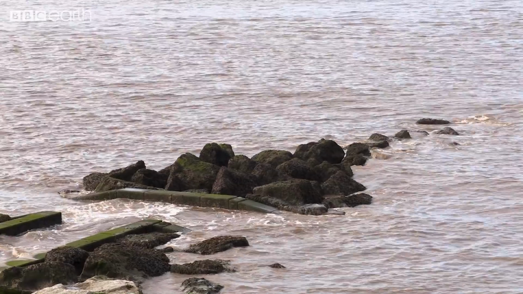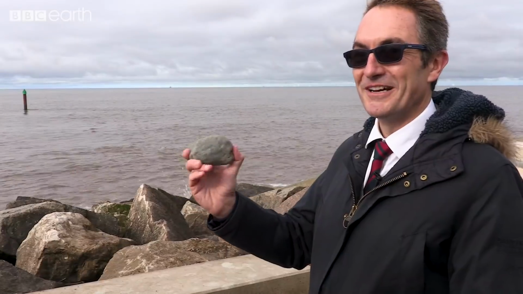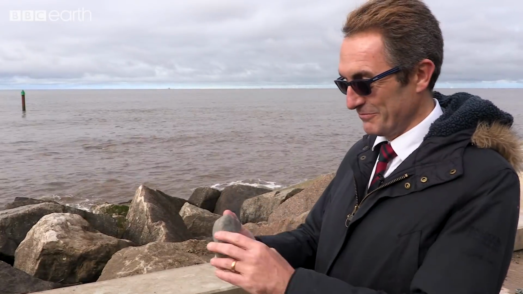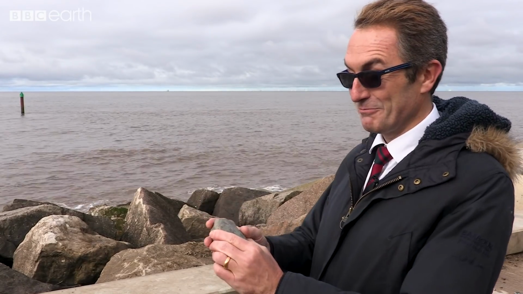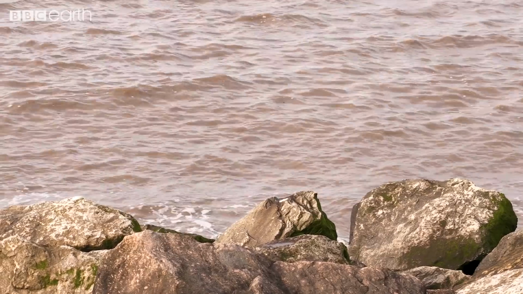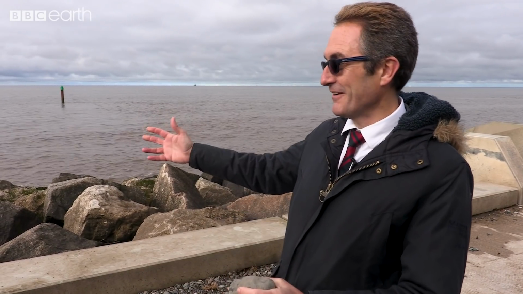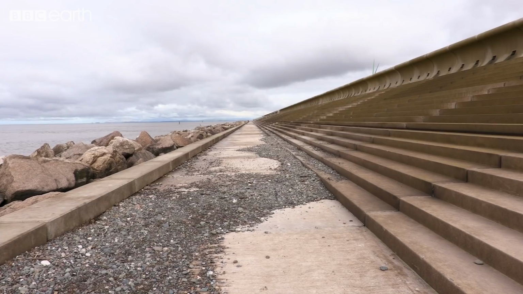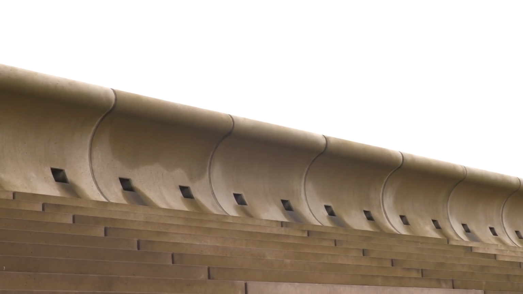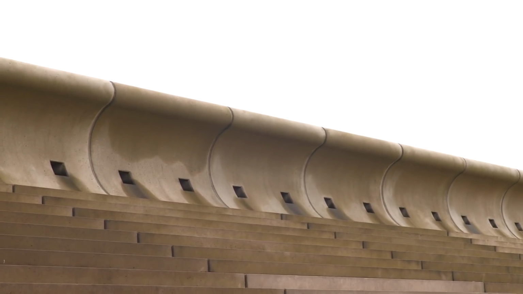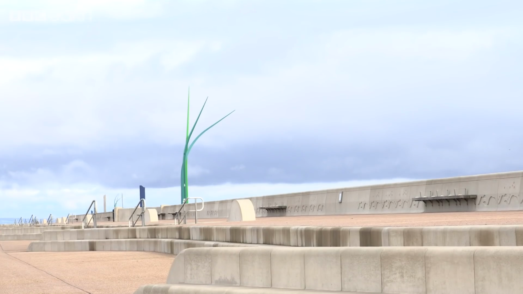When we get storms, we get rocks of this sort of size being thrown up, and you can imagine one of these being thrown up onto the concrete, and it causes quite a lot of damage, and that's what was happening in the previous schemes. We still get rocks of this size being thrown up onto the defences, but only onto this lower area, and the idea is that the energy is taken out, and as we go further up the defences it becomes less energy, and so you just get water thrown up there and we get very little on the upper promenade.